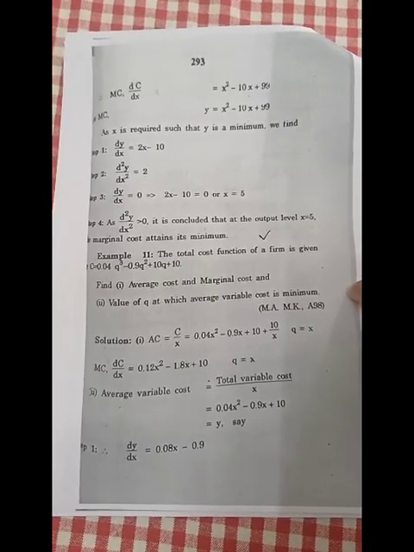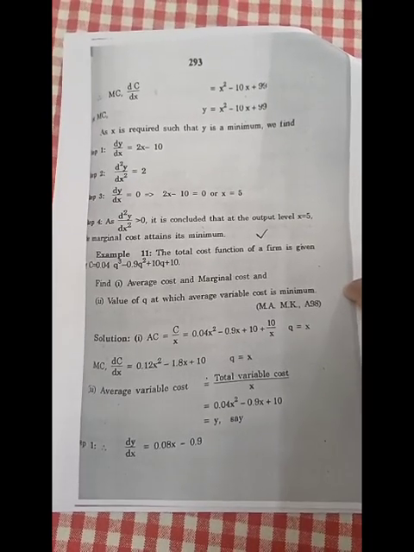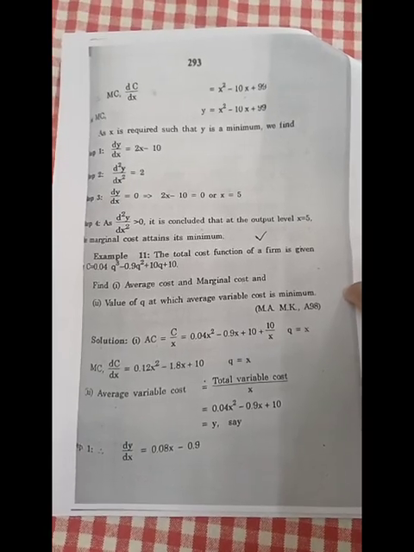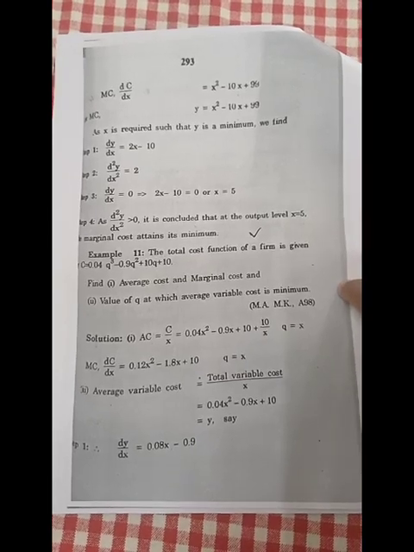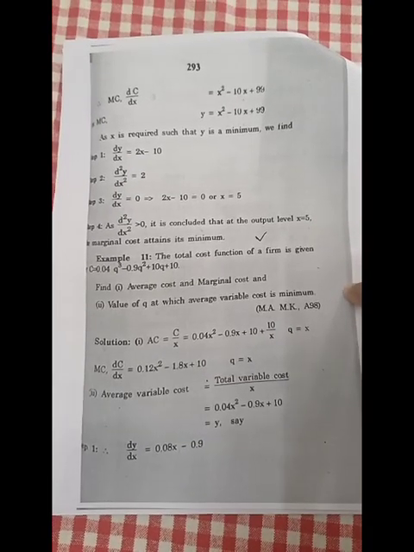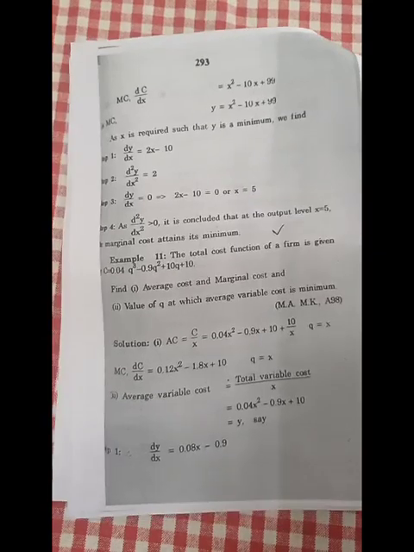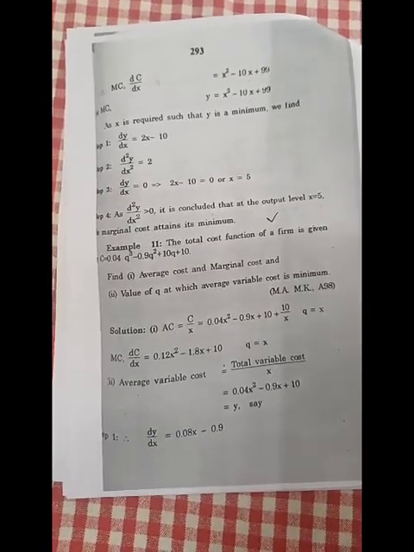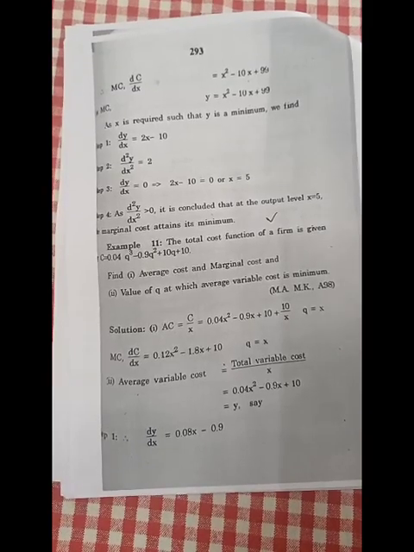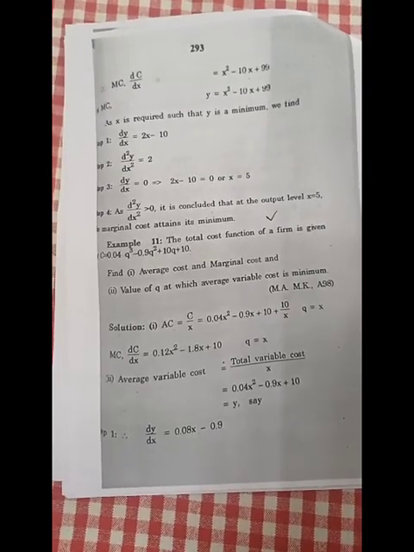They have given that AC is equal to C divided by x, which is equal to 0.04x square minus 0.9x plus 10 plus 10 divided by x. Then q is equal to x. Marginal cost, dc divided by dx is equal to 0.12x square minus 1.8x plus 10.